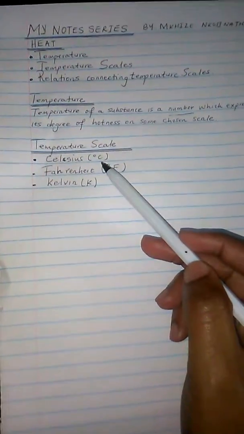So what are those scales? Well, if you look here, we firstly have the Celsius scale, which we usually express with its unit as degrees Celsius. Then we also have the scale that Americans use, which is the Fahrenheit scale, expressed as degrees Fahrenheit. And then finally, we have the Kelvin scale, which is also known as the thermodynamic scale. So now let's firstly look at the Celsius scale.